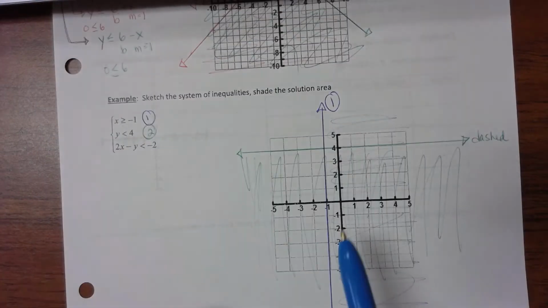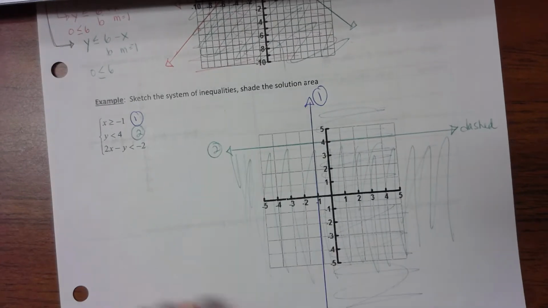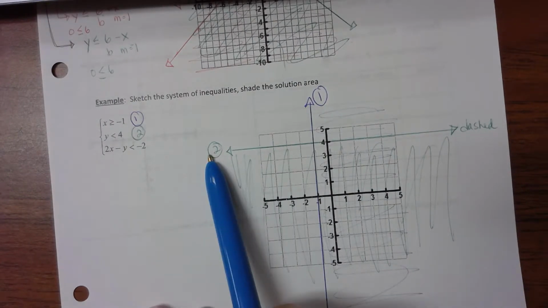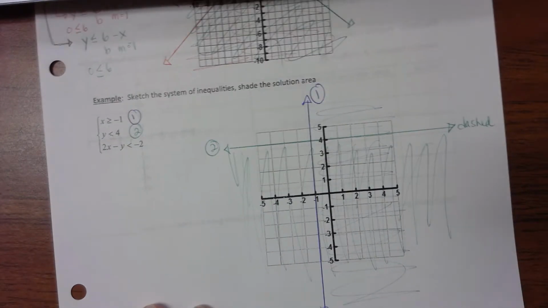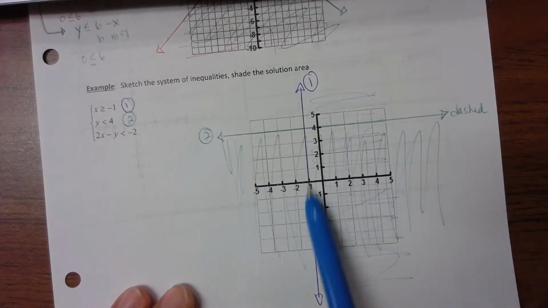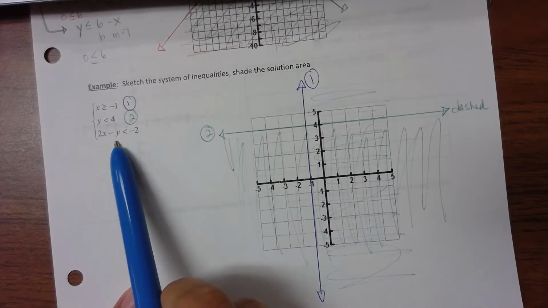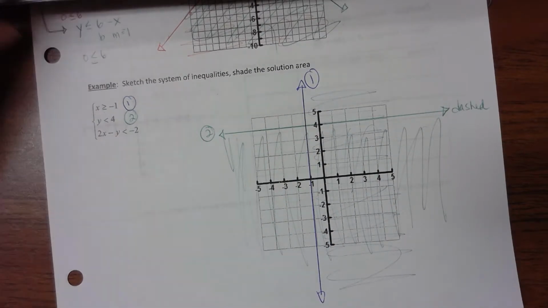So if all I had was line number 1 and line number 2, if all I had was the blue and the green line, can you tell where the shading intersects? The shading intersects in this area right here. But I have a third line to graph. So we need to put that into slope-intercept form. So go ahead and put that into slope-intercept form and graph your line.